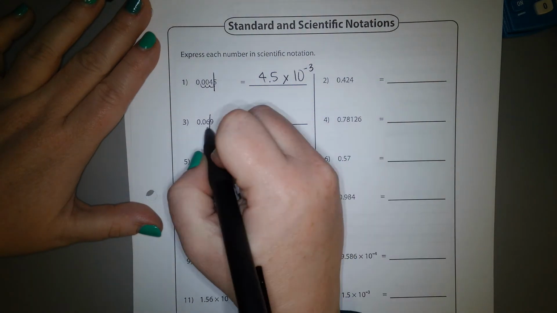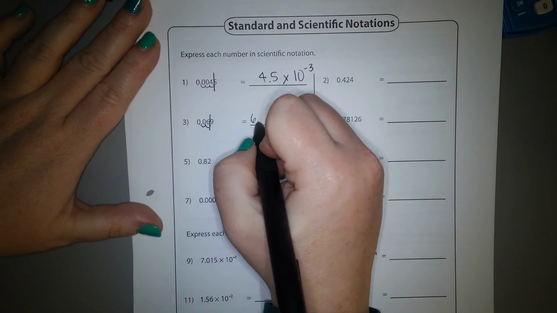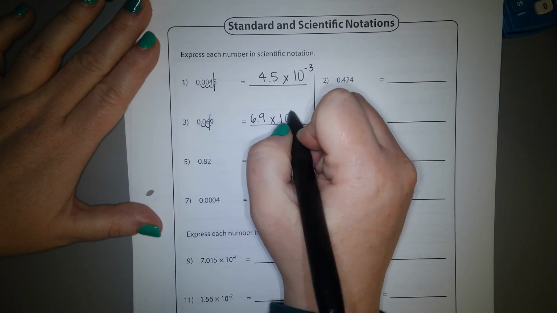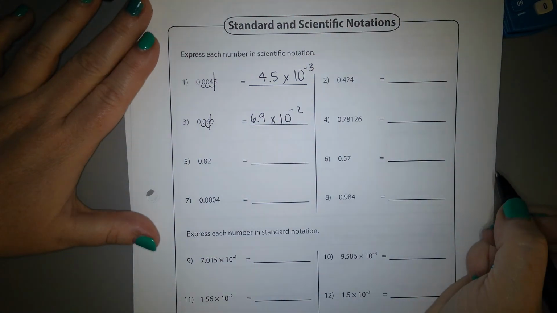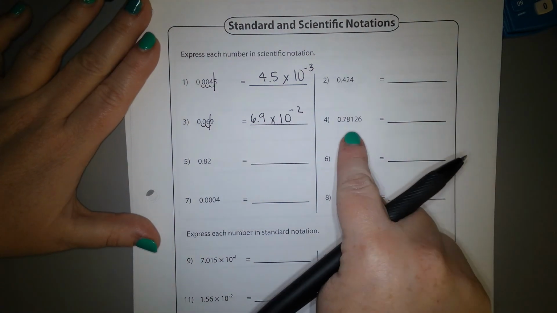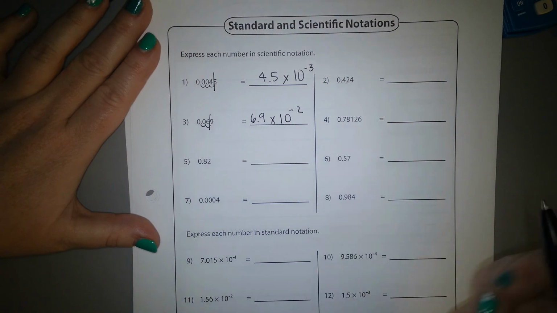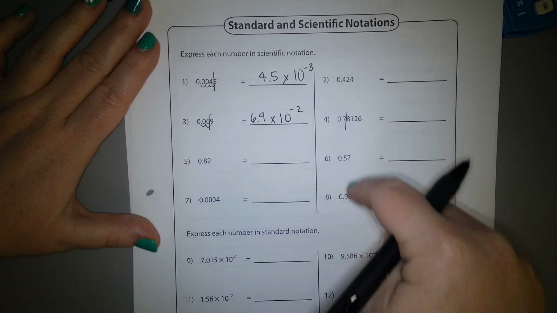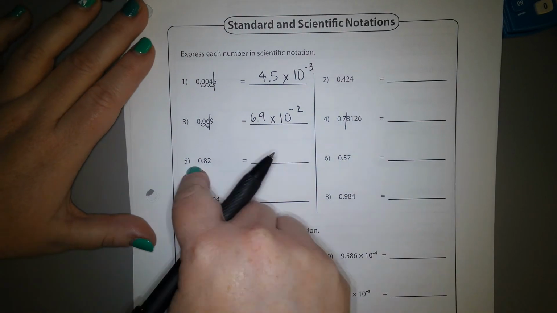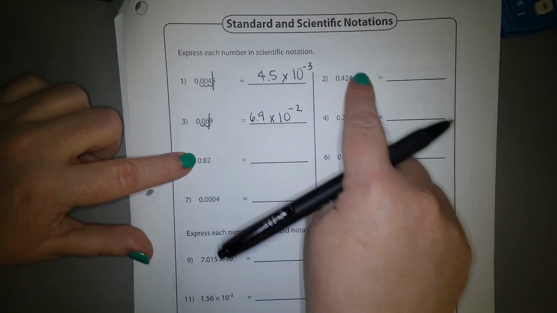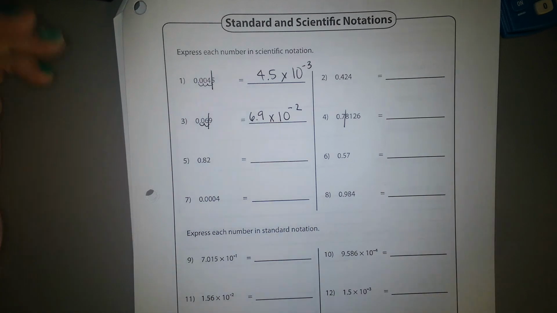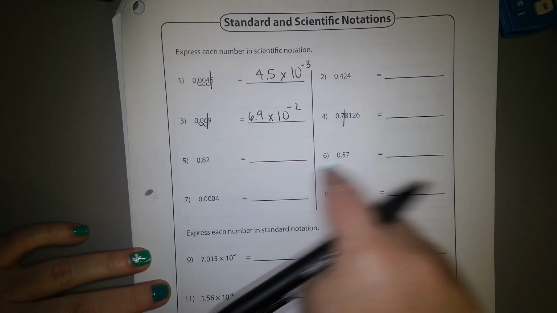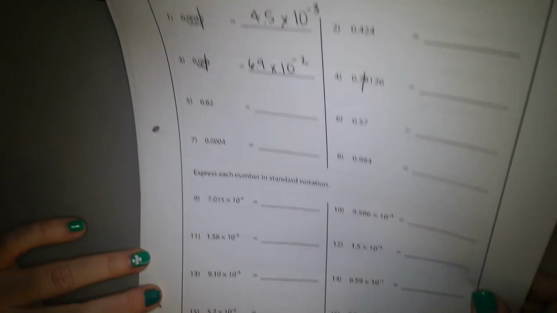Should go there. So 1, 2. 6.9 times 10 to the negative 2. Never mind, that's just once. These ones make no sense to even write in scientific notation because you only move your decimal once. But you can still practice writing them out.